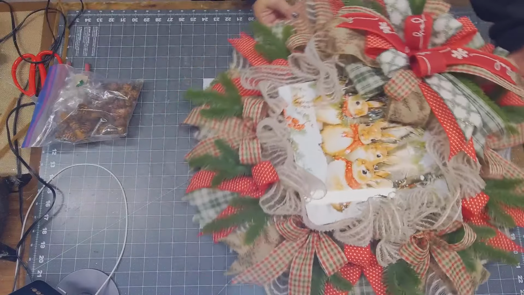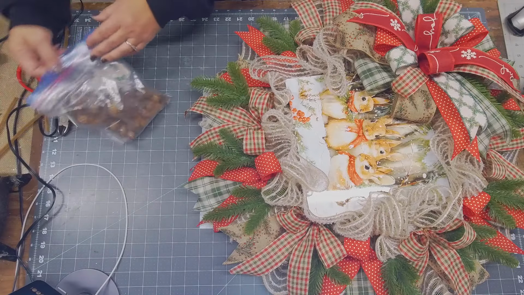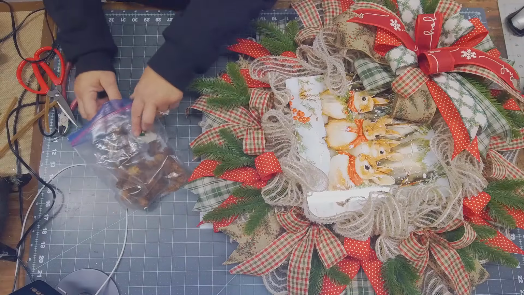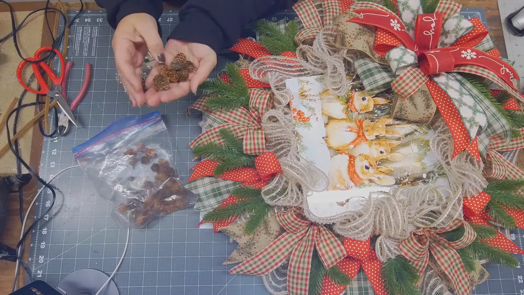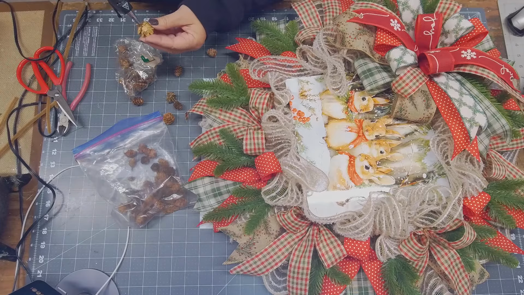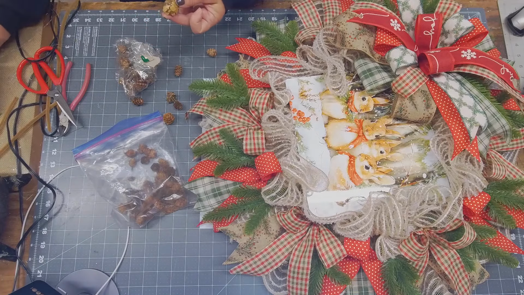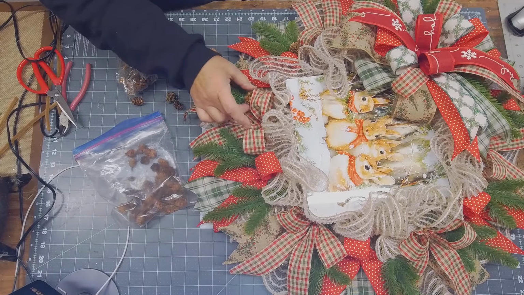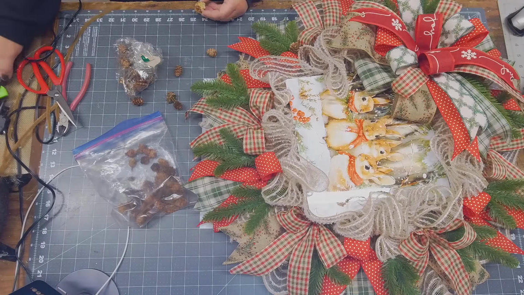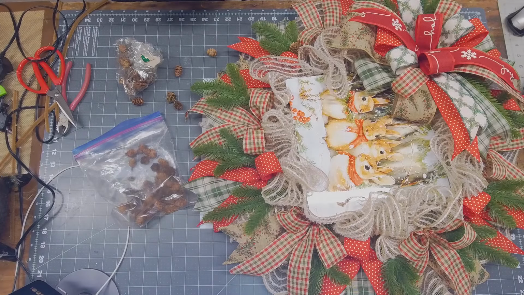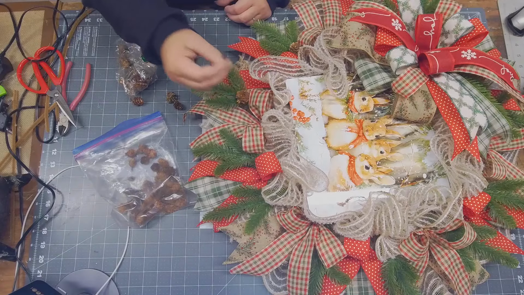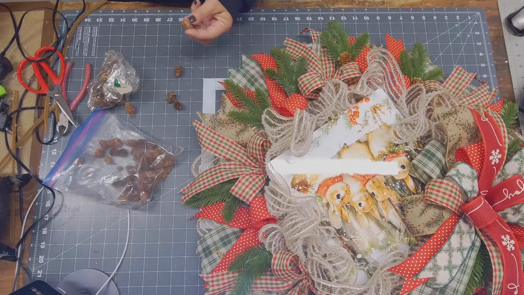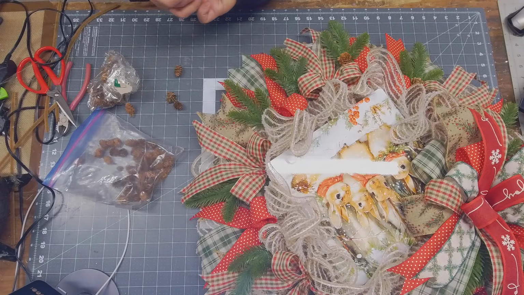Okay, let's add some pine cones to those pine stems. These bags, I just put them in sandwich bags, but you can get them from Hobby Lobby. They're the perfect mid-size pine cone. Again, I'm just going to line these, and I'm going to tuck them right at the very top of my little pine cone, right where it forms the little V. Just like that. All the way through. There's little ones, so it's nice to have a variety of different sizes.